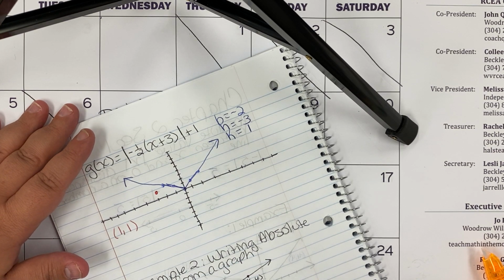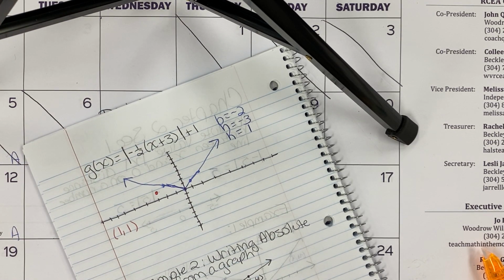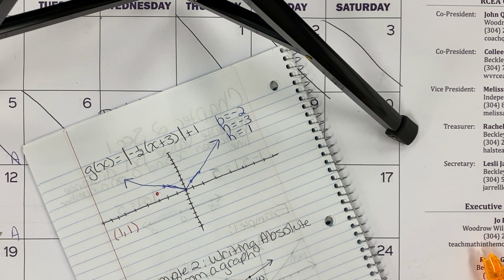this time, remember, b deals with your x value, a deals with the y value, b deals with the x value. So this time, since b is negative, we're going to have a reflection.